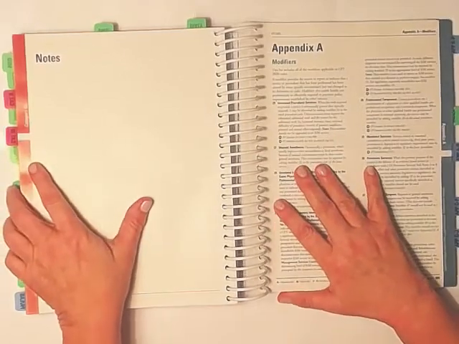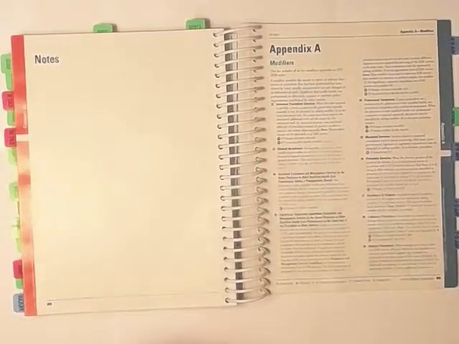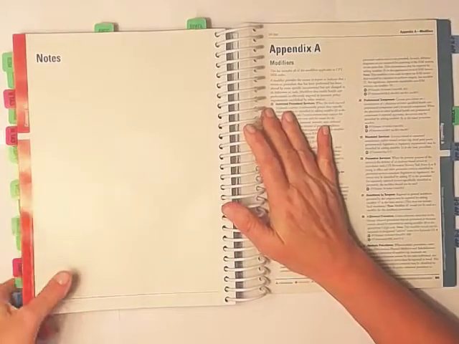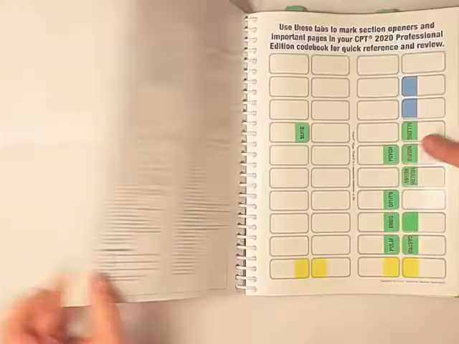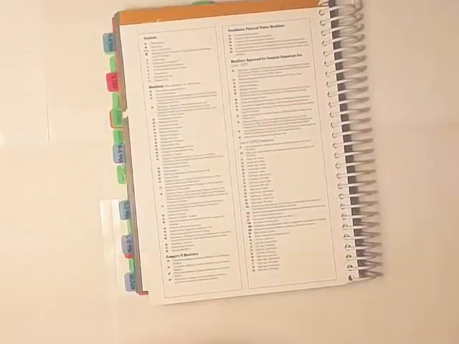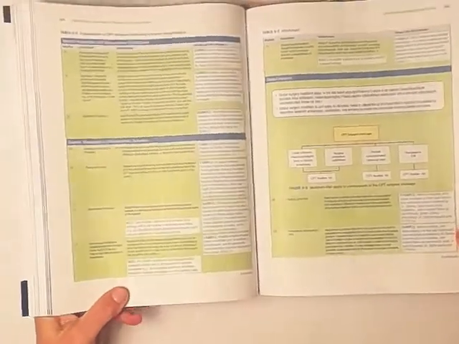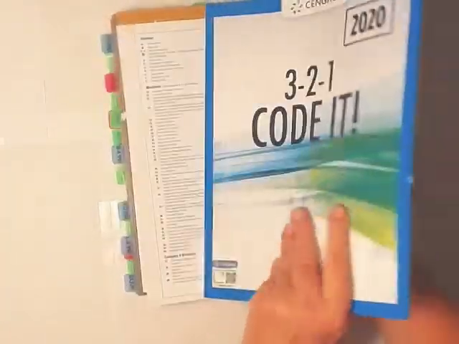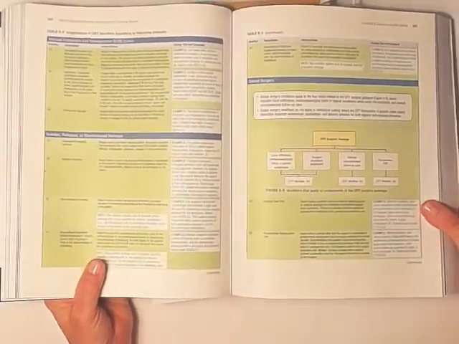Okay, so now let me show you in your textbook. And actually, I think I'm going to do this because when we do our little practice drills, I'm going to have this where I can get to it. Okay, I'm in the 2020 321 Coded textbook.